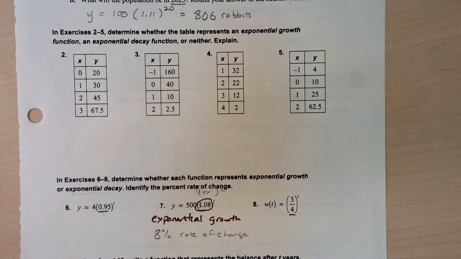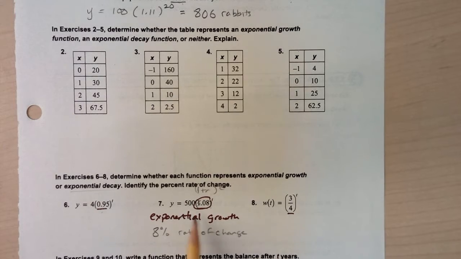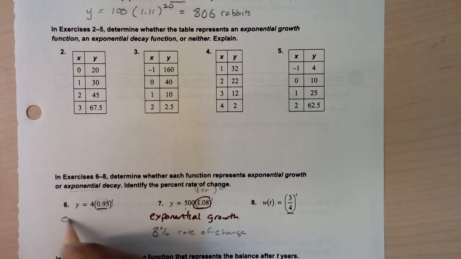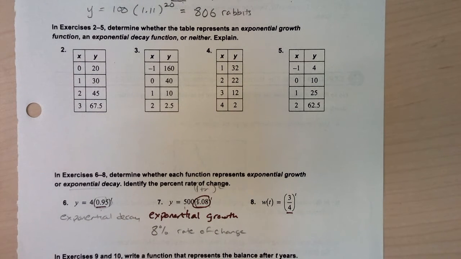Now going back to a couple of problems that we skipped earlier, we determined that number 7 was exponential growth. Now on number 6, since this is less than 1, that's B, then that's an example of exponential decay.